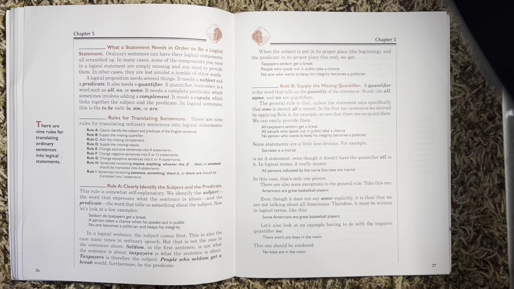Ordinary sentences can have their logical components all scrambled up. In many cases, some of the components you need in a logical statement are simply missing, and you need to provide them. In other cases, they are lost amidst a jumble of other words.